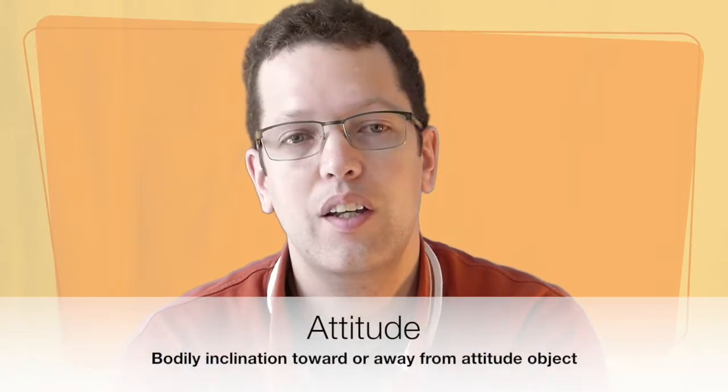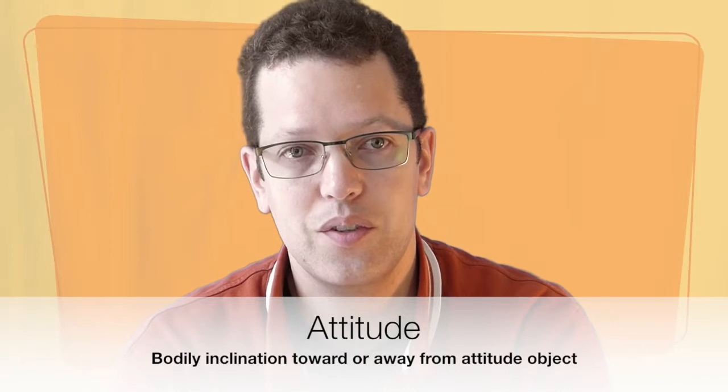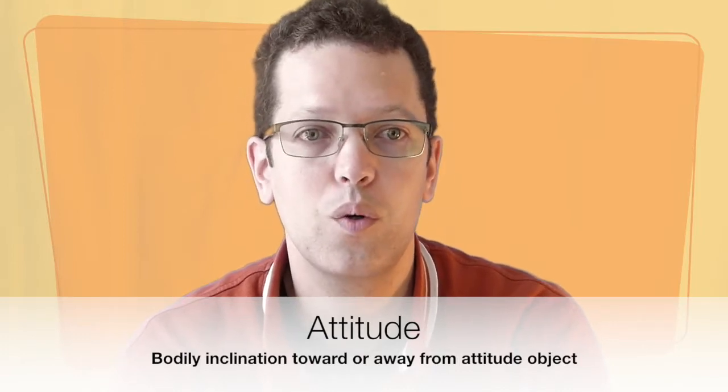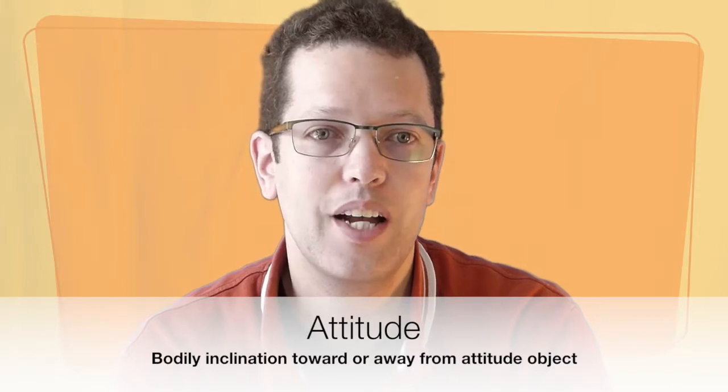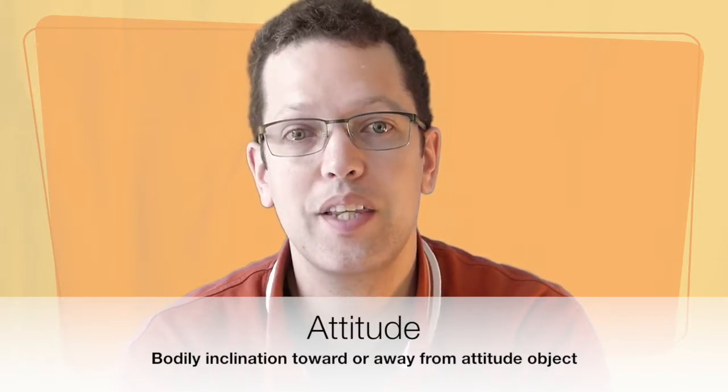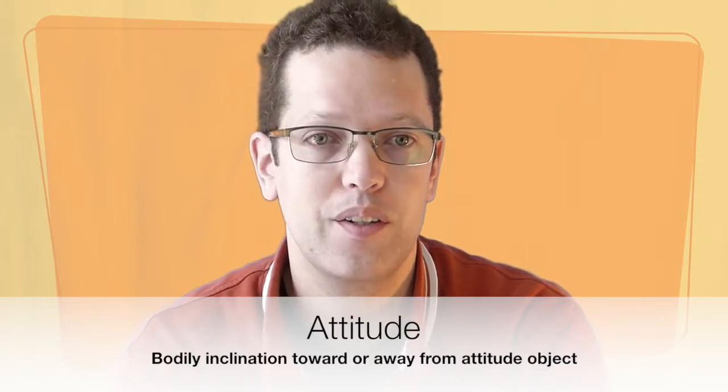And in fact, one of the first uses of the word attitude in psychology was in reference to a behavior. In the 1800s, Galton defined attitudes as bodily inclination toward or away from someone. He believed he could determine how much people liked one another at a dinner party by observing how they leaned toward or away from one another.